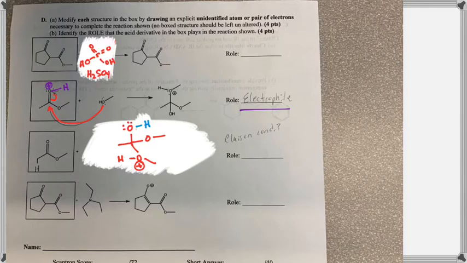That would be sulfuric acid. Oh, that's the same. What is it going to react as? An acid, which means what does the structure in the box have to act as? A base. So we could write that down. It's a base.